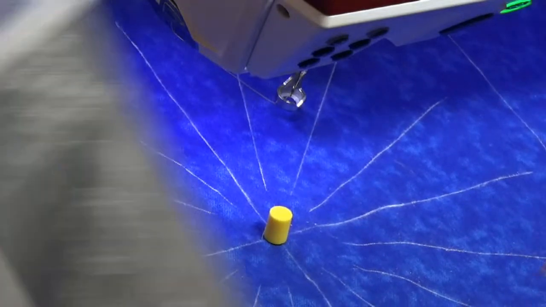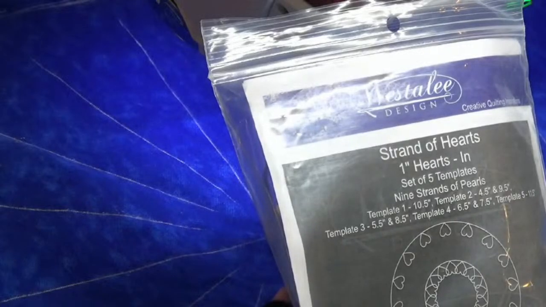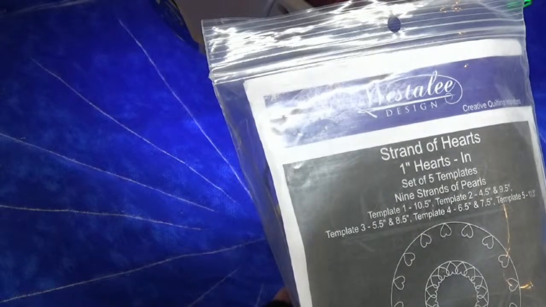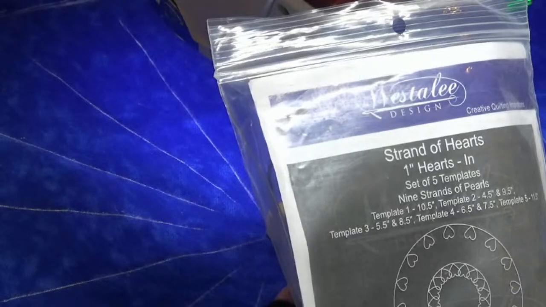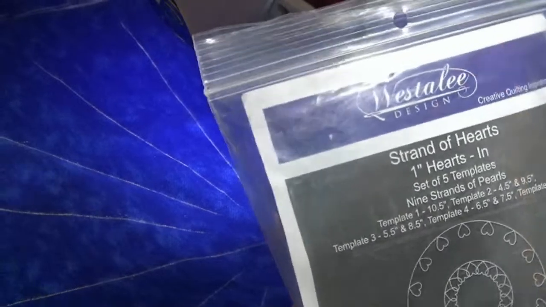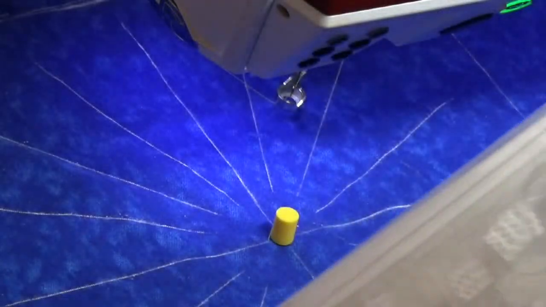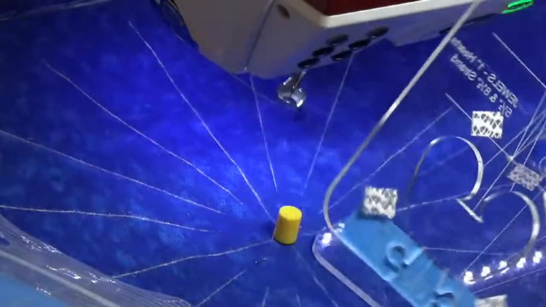So the strand of hearts comes in 3.5, 5.5, 8.5, 4.5, 9.5, 6.5, 7. It comes in a bunch of different sizes. And each template, except for a couple of them, have 2 sizes on them.